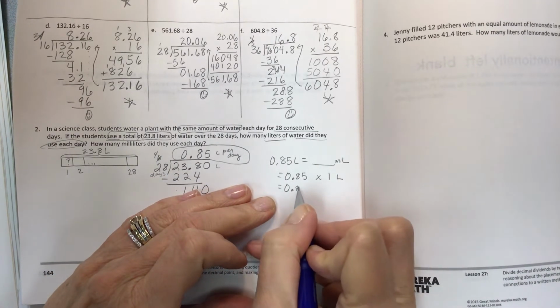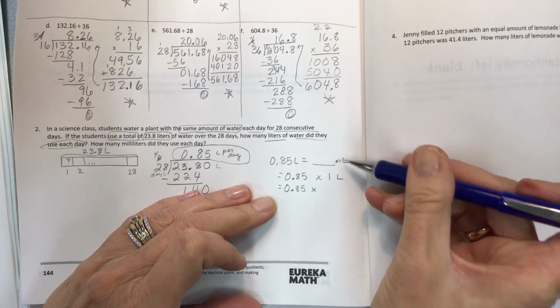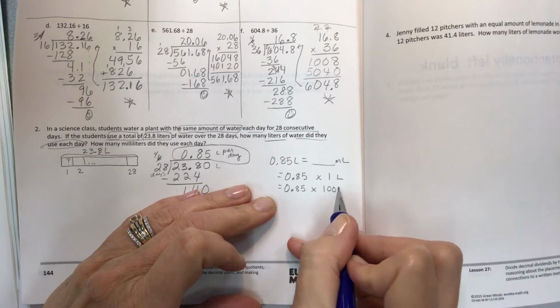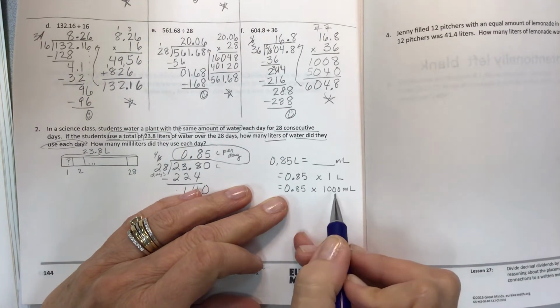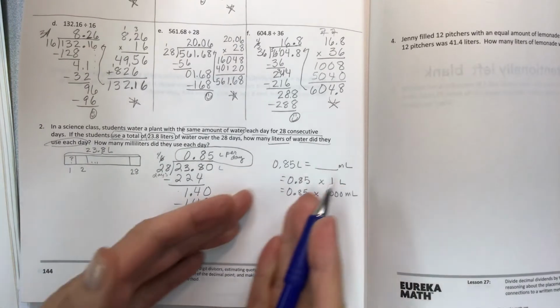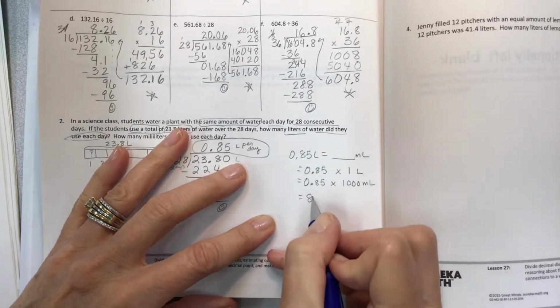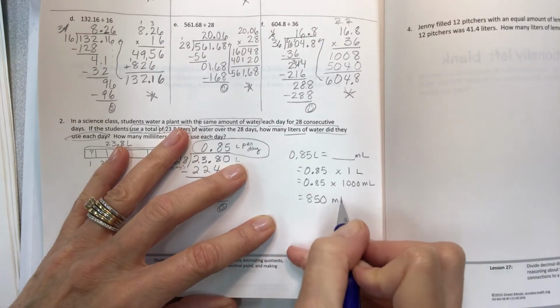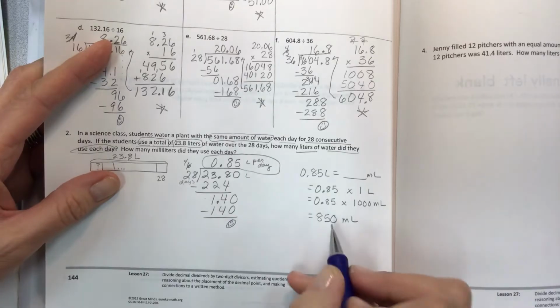Take what you have and multiply by the equivalent of the new unit. 1 liter is equivalent to 1,000 milliliters. So it's going to be a 3-position shift of the digits. The digits go left, the decimal goes right, 1, 2, 3. So that would be 850 milliliters each day.